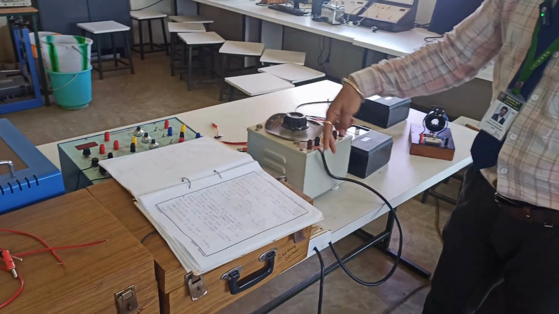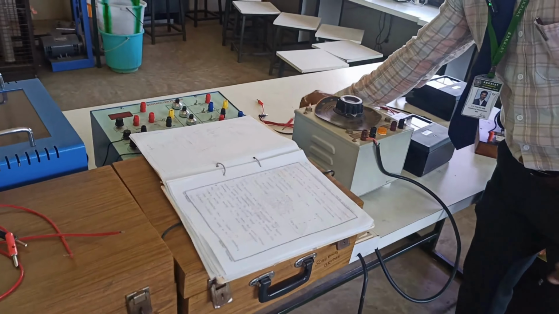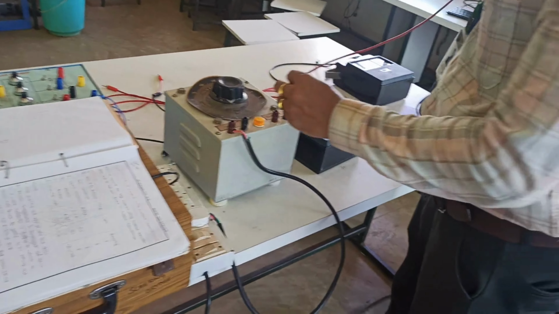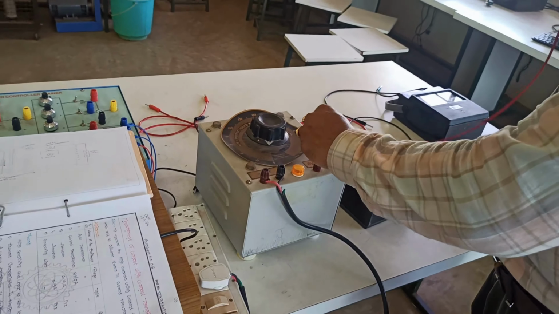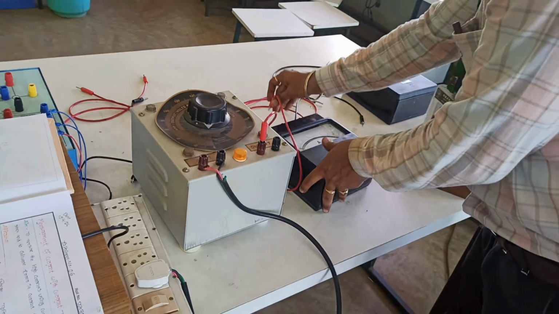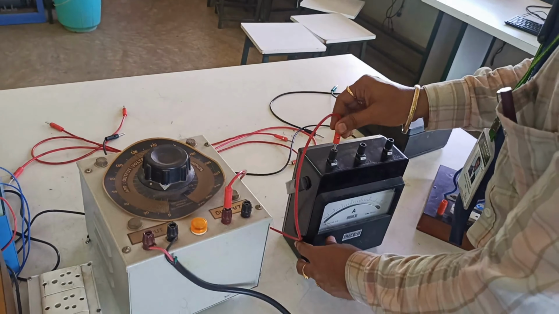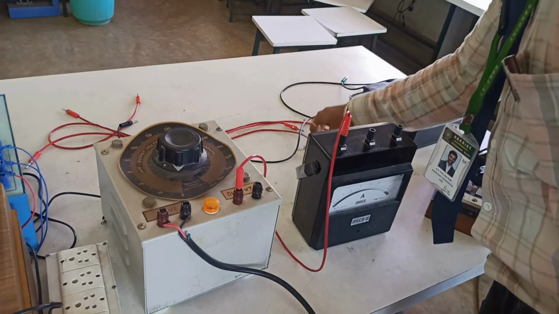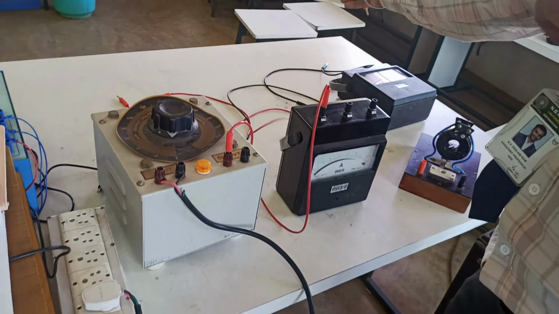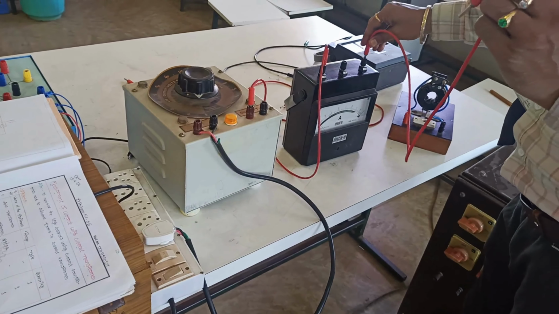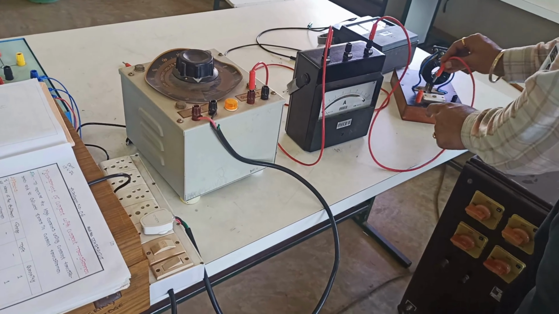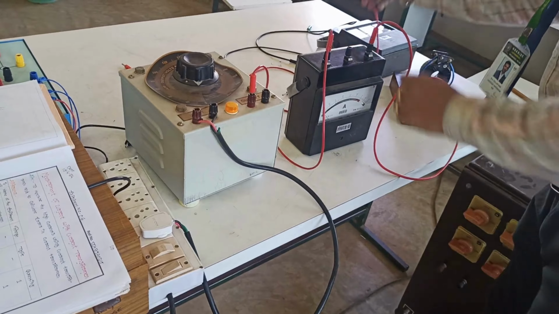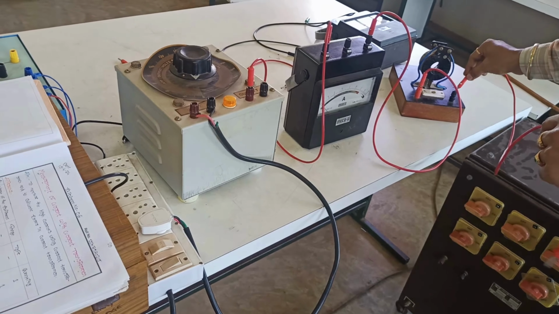So the input we have to directly connect from the phase to neutral, and take the phase wire and connect it to the output of the auto transformer, which should go to the ammeter phase, and ammeter negative. Here the load I am taking is 10 amperes to the primary of the current transformer, and the other end of the current transformer is connected to the loading rheostat.